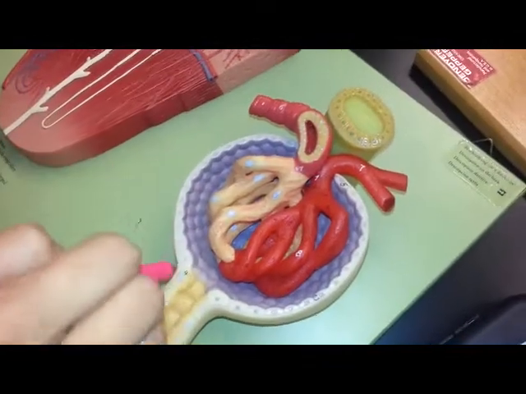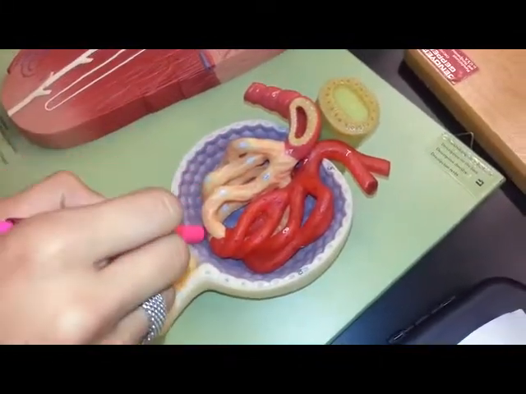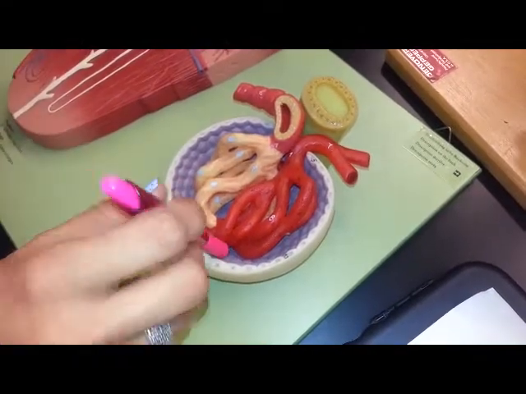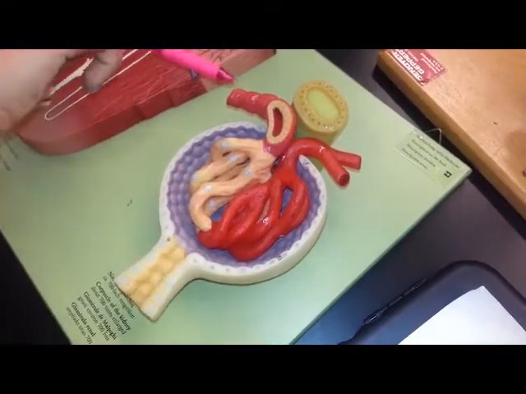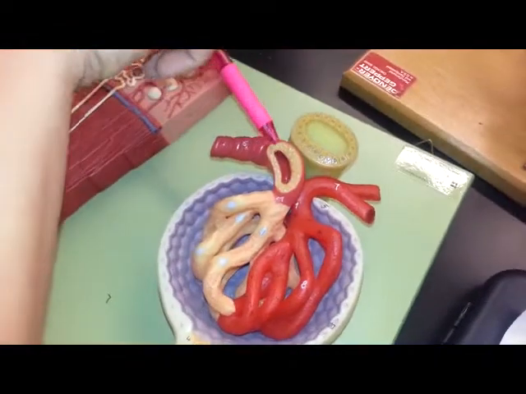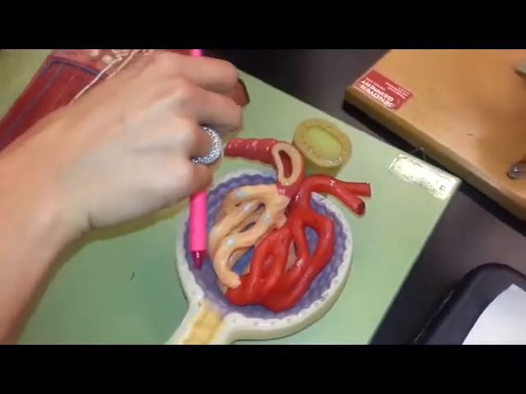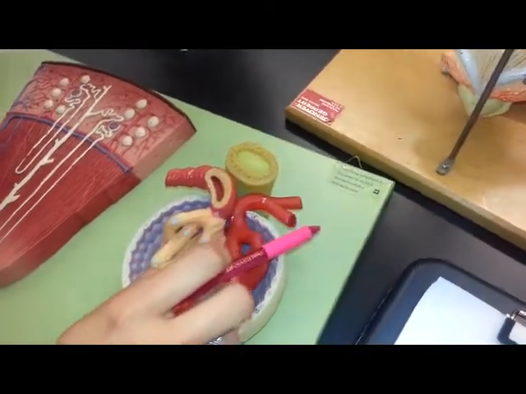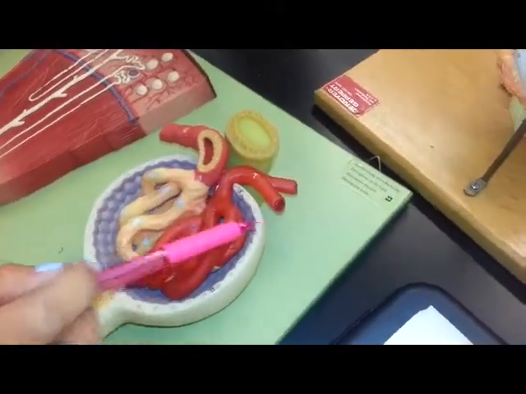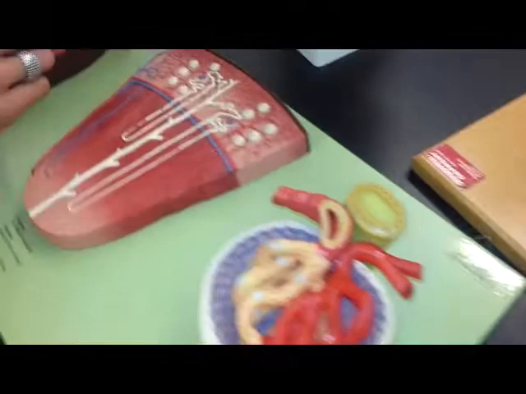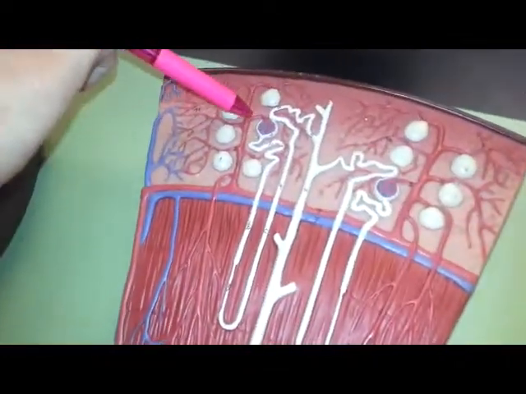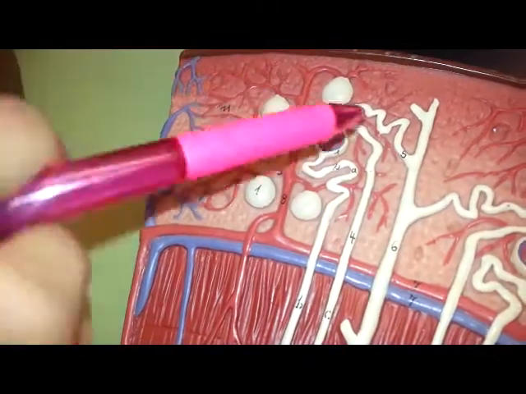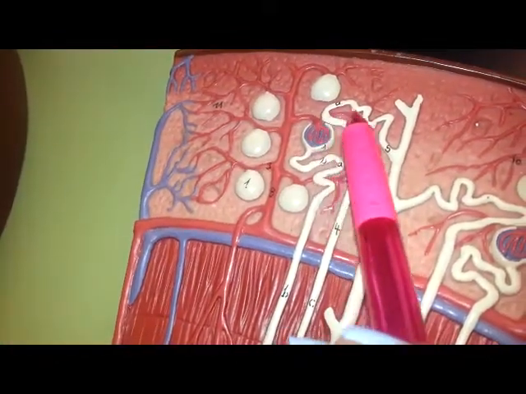The outside part is the capsule. The inside is the Bowman's space, which collects the filtration fluid. This is the afferent arteriole, which goes into the Bowman's capsule. The efferent arteriole comes out of the Bowman's capsule. So if you look at the big model again, here is the afferent arteriole going into the Bowman's capsule. The efferent arteriole comes out.